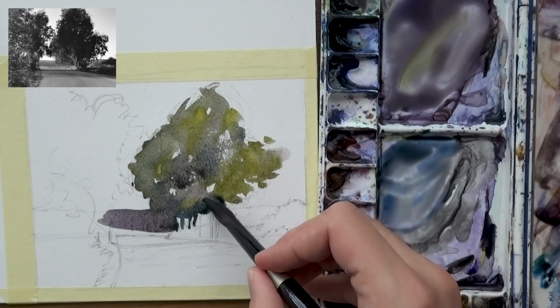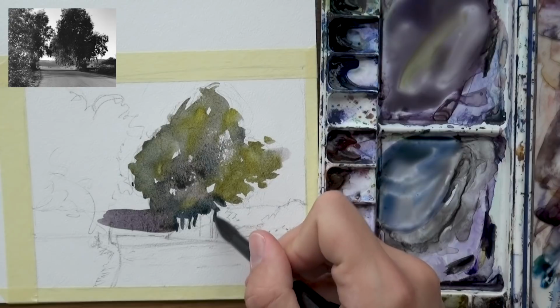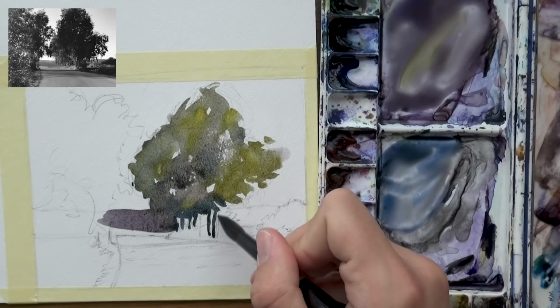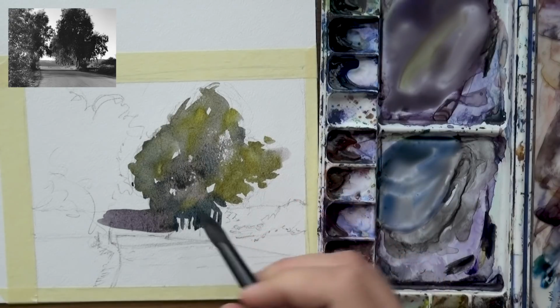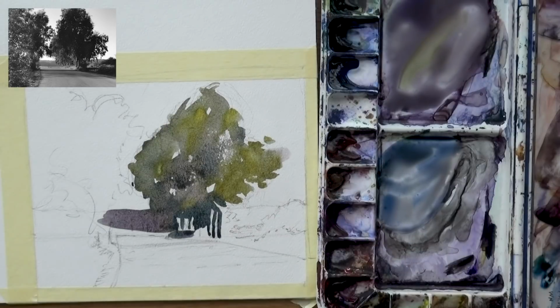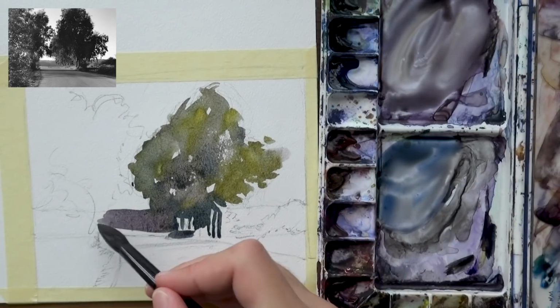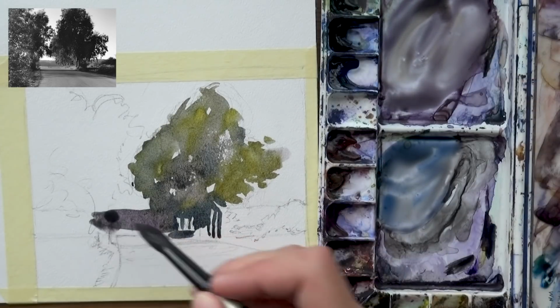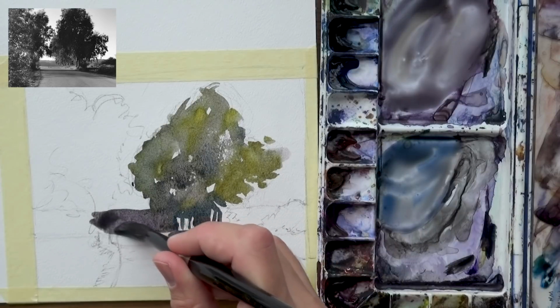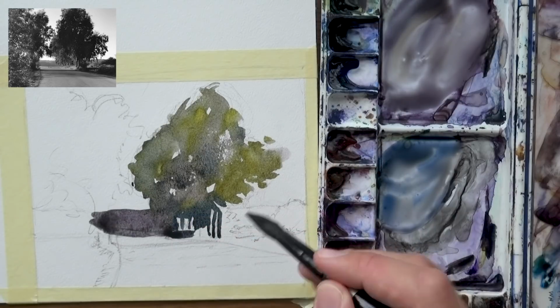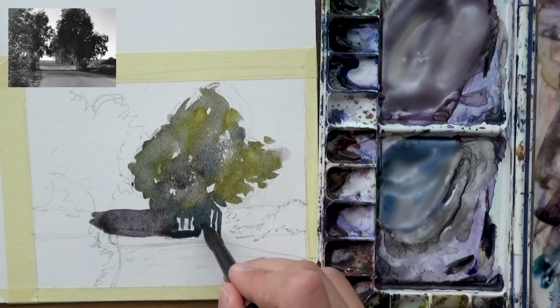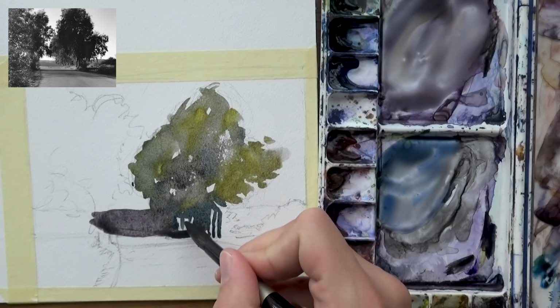Now the only highlights I really have to worry about are those under this tree right over here with these two tree trunks, so I'm getting rid of these fast. Now I'm gonna go back to the left side just to make sure I don't completely lose that edge. I'm gonna pull it all the way to here.